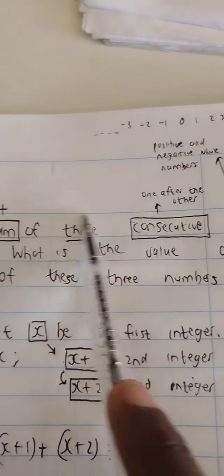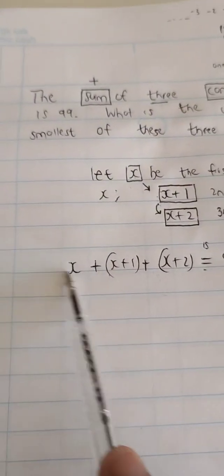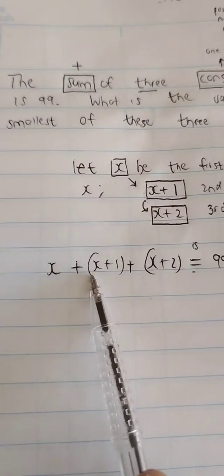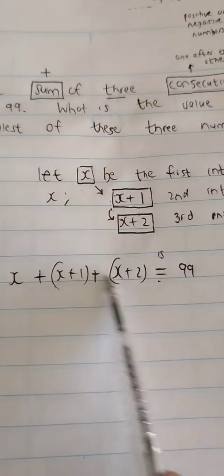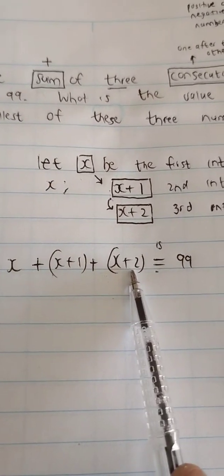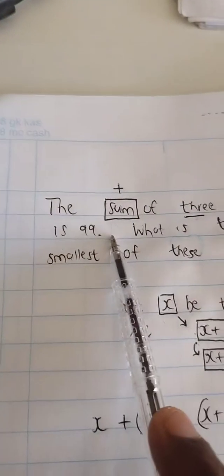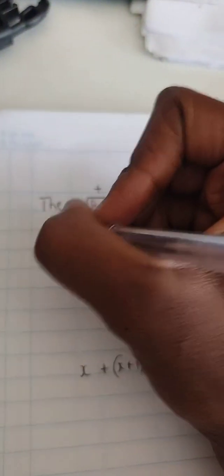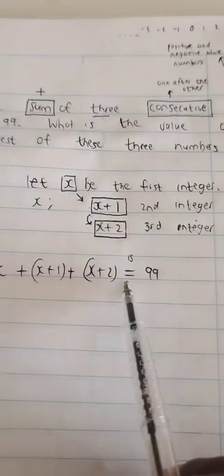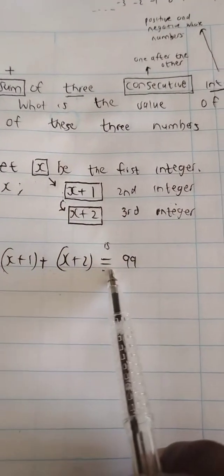So they are saying now what? The sum of those three consecutive integers. So I take these integers, x being my first, plus x plus 1 being my second, plus x plus 2, which is my third. What am I further told? The sum of three consecutive integers is 99. This means equal. That's why we have an equal sign to represent is.